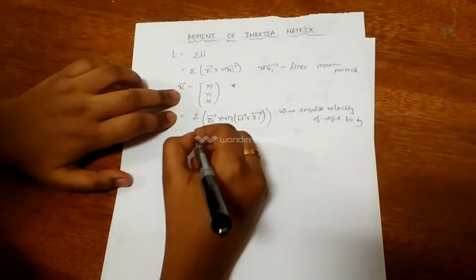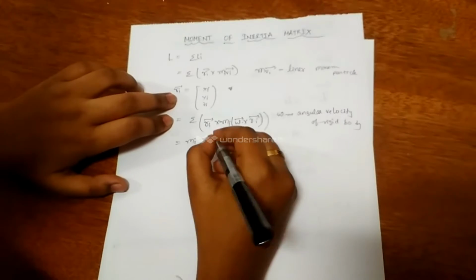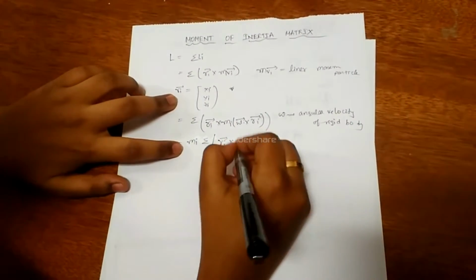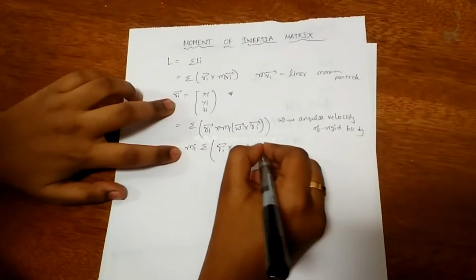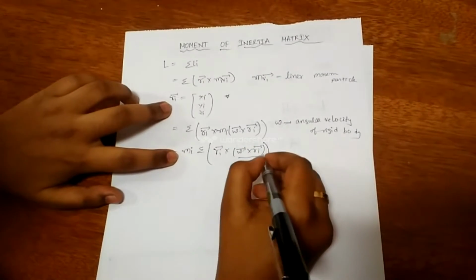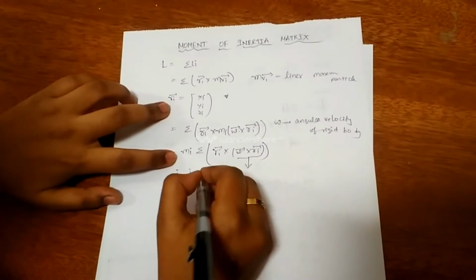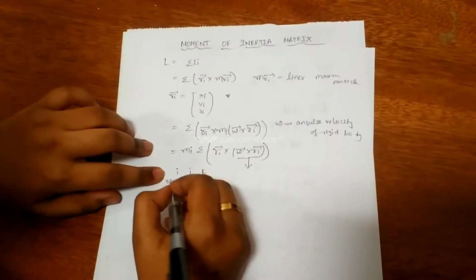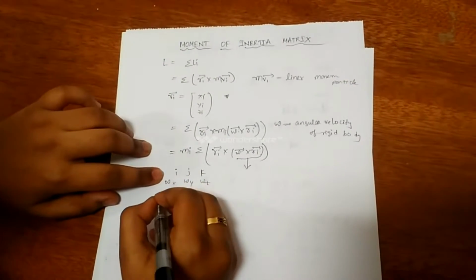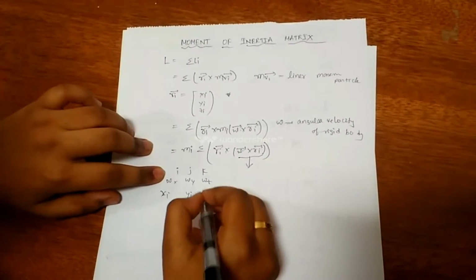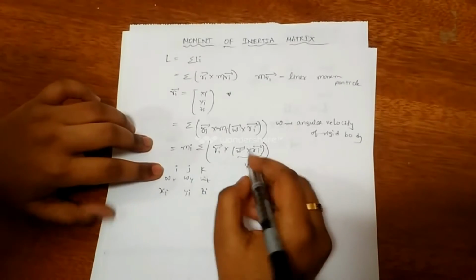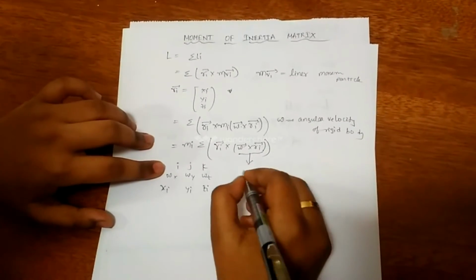Now this can be written as mi into the summation of Ri bar cross (omega bar cross Ri bar). First we'll evaluate this inner part. It can be evaluated as omega x, omega y, omega z cross xi, yi, zi. After solving this, we'll get it in matrix form.